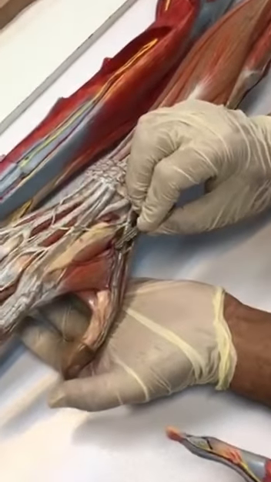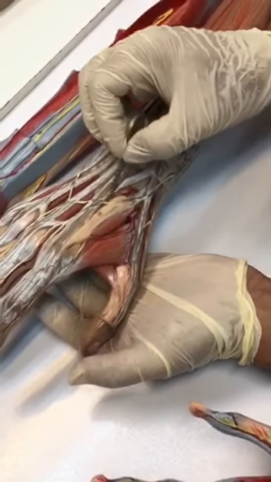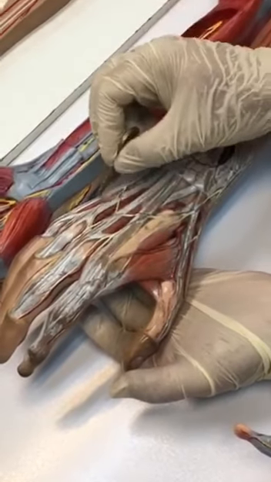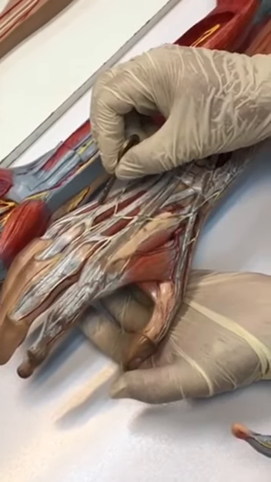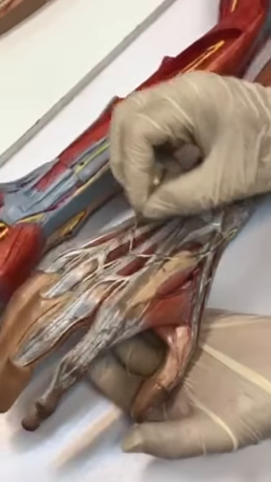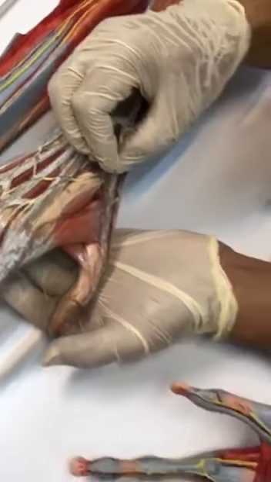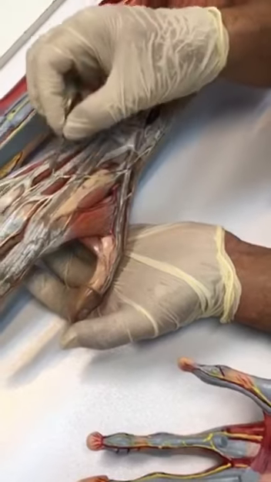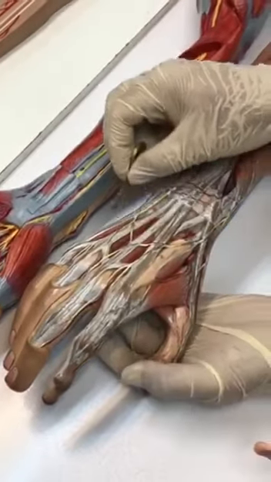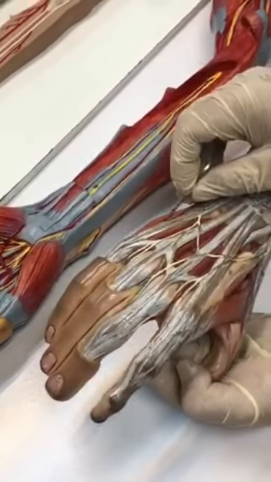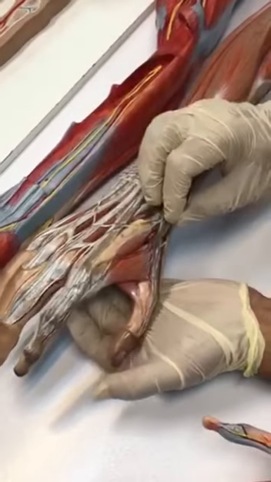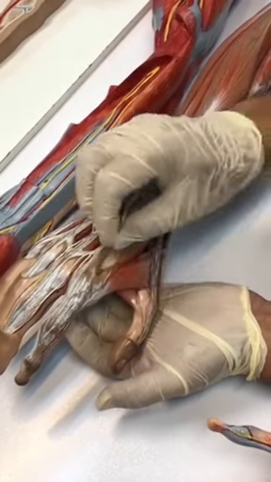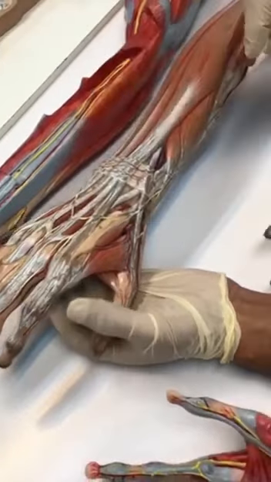Here, this is a dorsal arc. This is the second, third, and fourth dorsal metacarpal. Okay, here is a dorsal metacarpal. The first dorsal metacarpal, second, third, and fourth and fifth. Okay. After that, here is a dorsal digital. Okay.